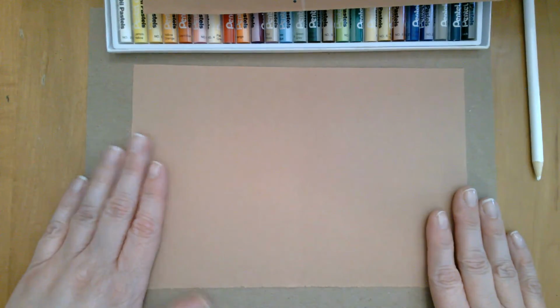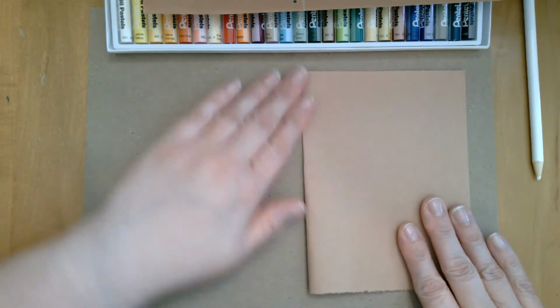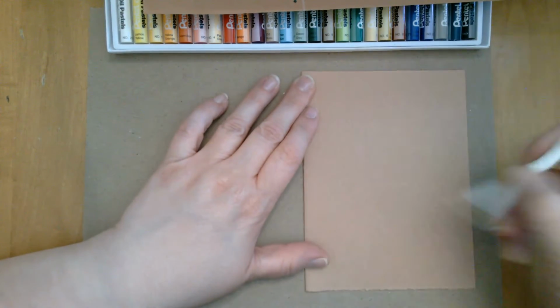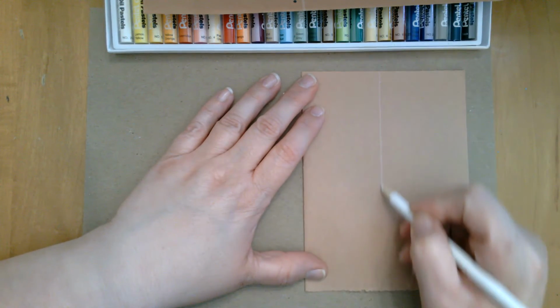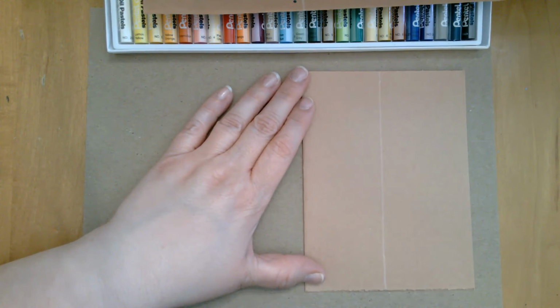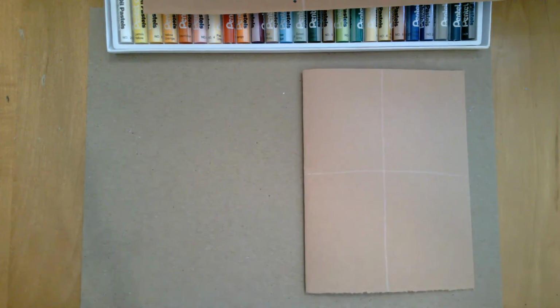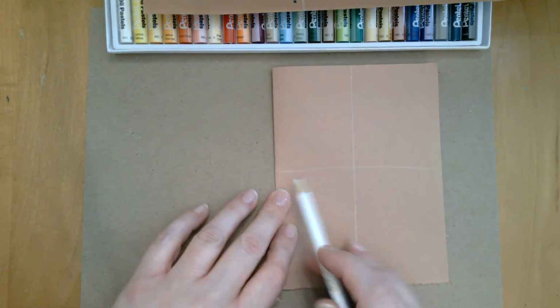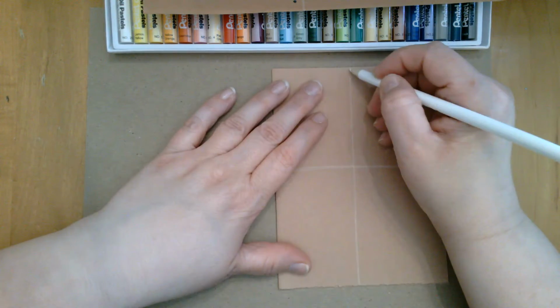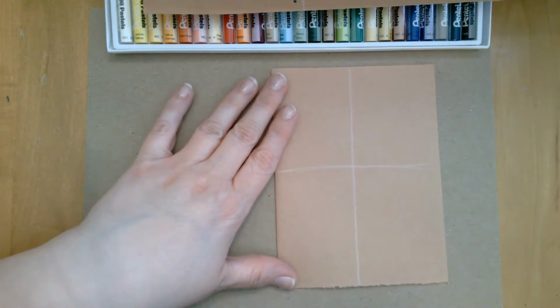So what I want you to do is take your piece of construction paper and just fold it in half, okay? Then what you're going to do is draw a line down the middle and then a line on the opposite side down the center, okay? Making 4 quadrants.